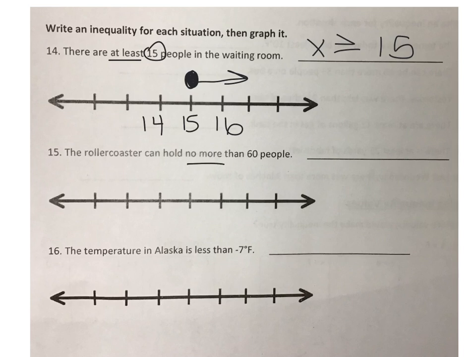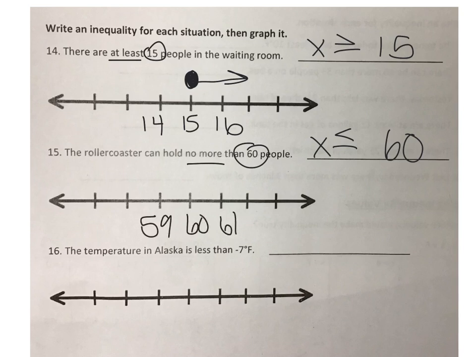The roller coaster can hold no more than 60 people. So we have our X and we have our 60. And no more than that is going to be our less than or equal to. So we're going to do our numbers of 59, 60, and 61. It's going to be a closed circle pointing to the left. Again, see if you could plug it in. Would 59 work? Nope, it's got to be 60 or less because it can't be any more than 60.